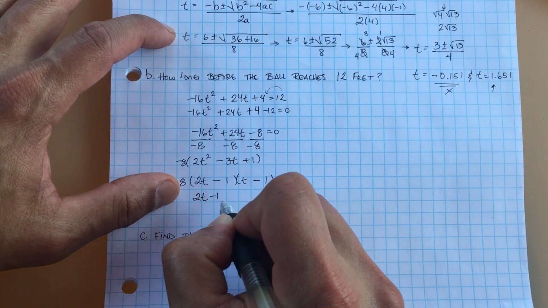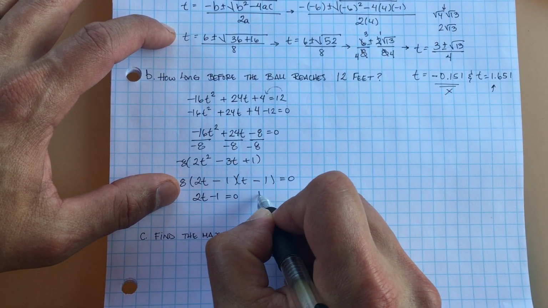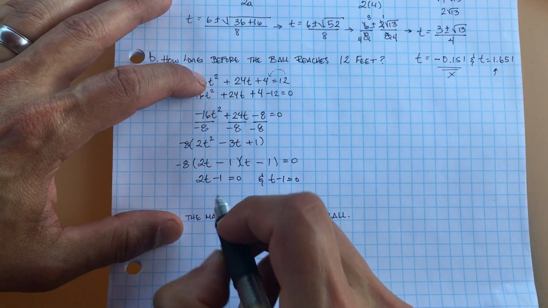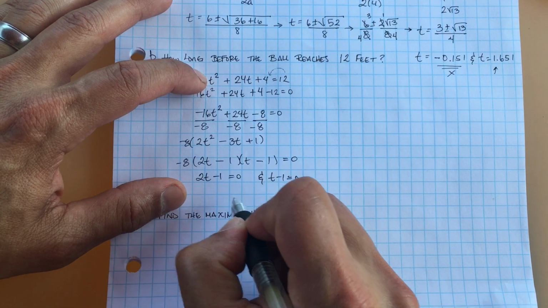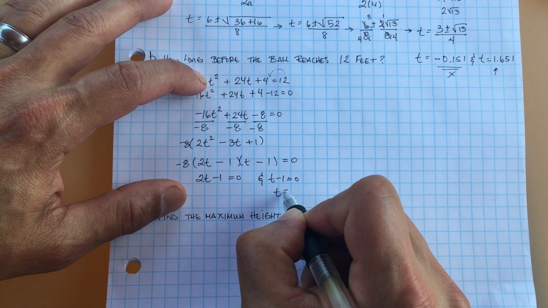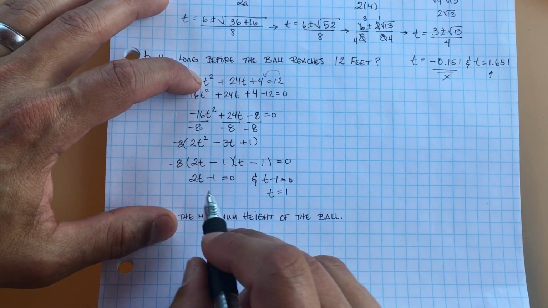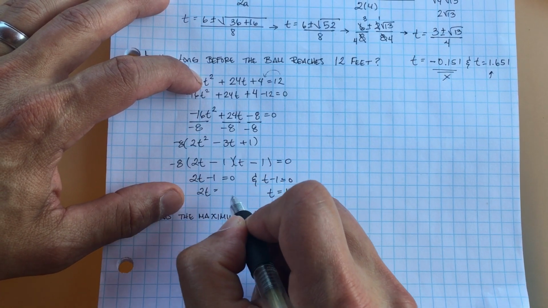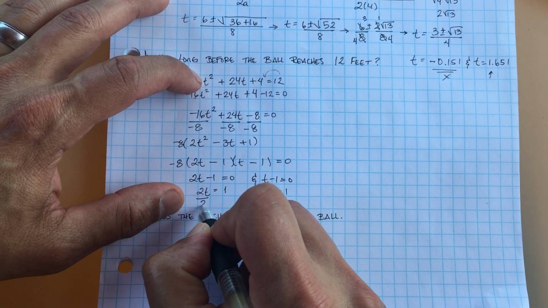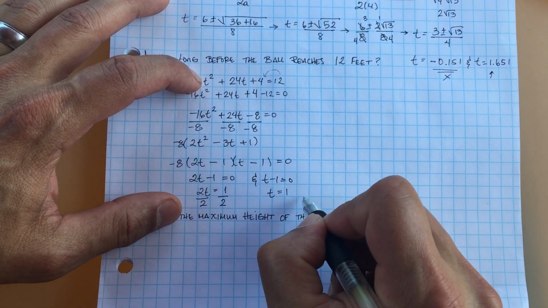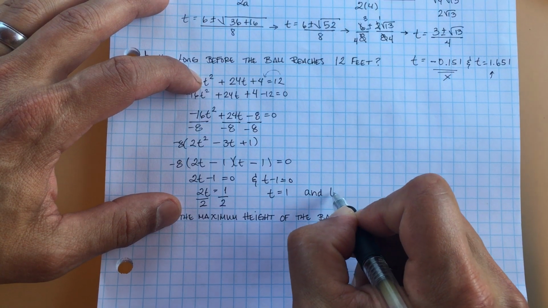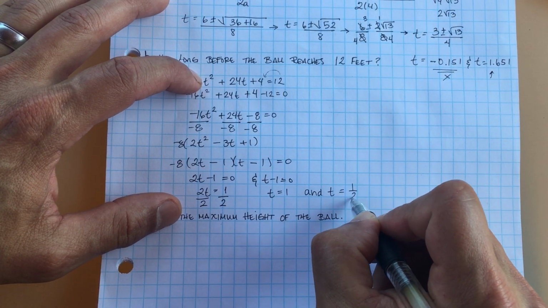So now we're going to set 2t minus 1 is equal to 0, and t minus 1 is equal to 0. Good, so now we're going to solve this. So this one is pretty easy. This one, t is equal to positive 1. So this one over here, if I bring the negative 1 over, it becomes a positive, and then divide by 2, divido por 2. Ok, me das la otra solución. So the answer is t equals 1 and t equals 1/2.